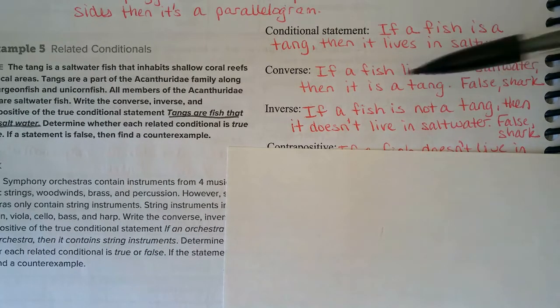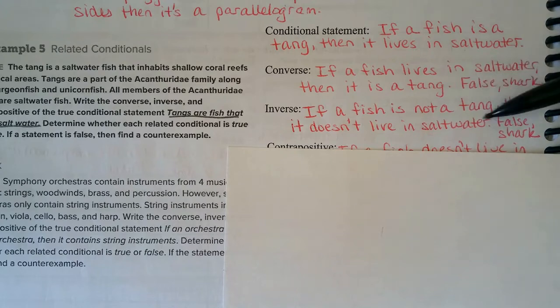One thing to keep in mind is that the converse and inverse will always have the same truth values. So if that one is false, they're both false. If one is true, they're both true. So these two should always have the same truth value.